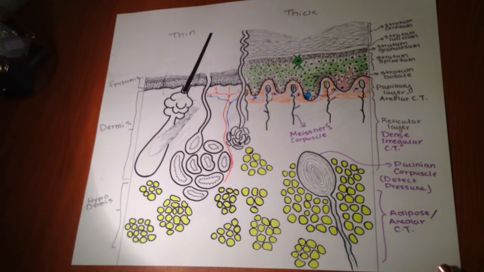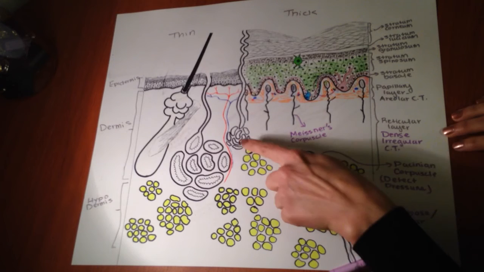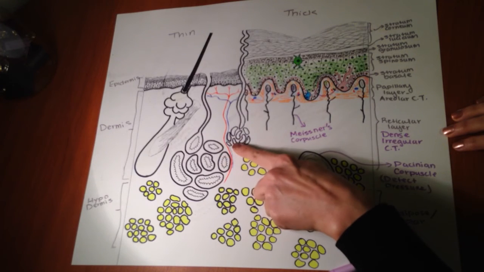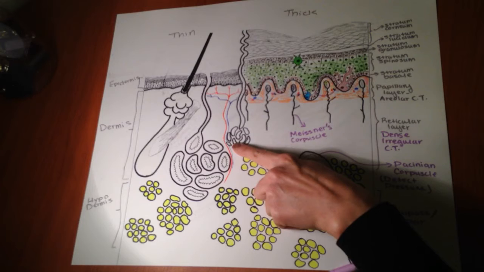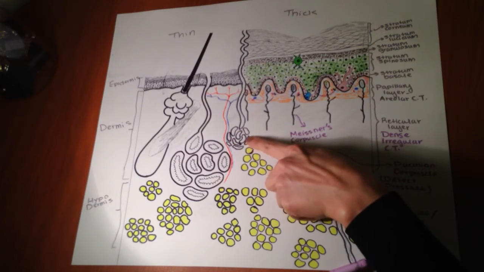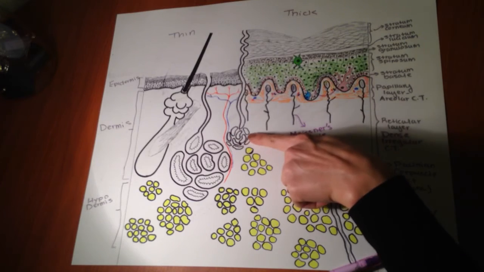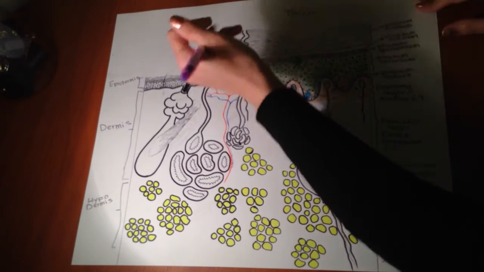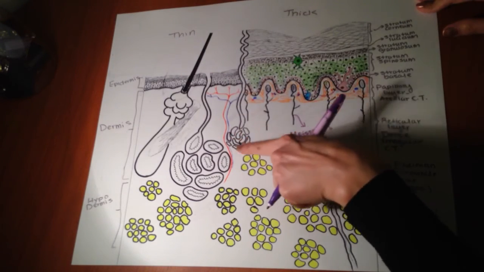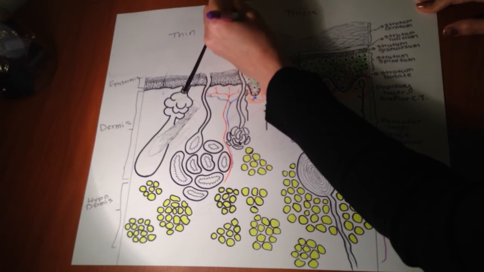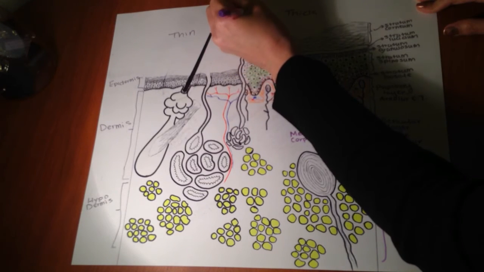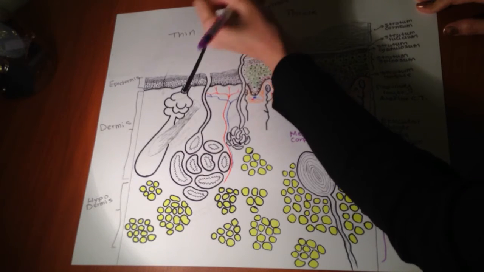Now let's go ahead and talk about glands. You're going to have two different kinds of sweat glands here in this picture. This is the merocrine, or eccrine is another name. This one is, of course, they look similar, but merocrine is going to be much smaller. Another name is eccrine.